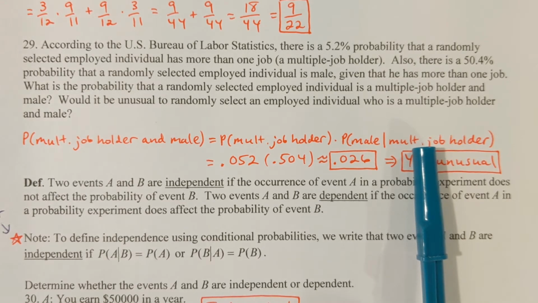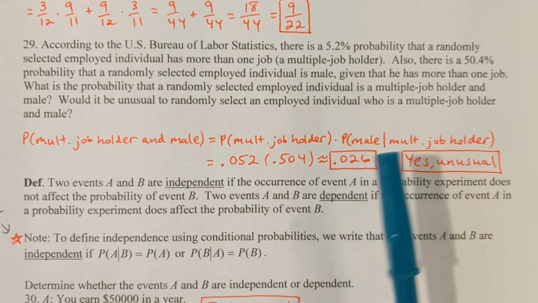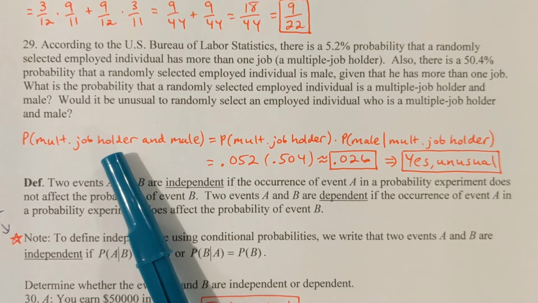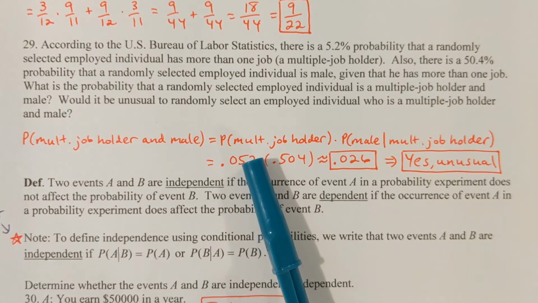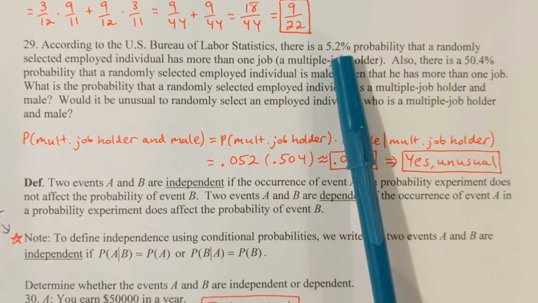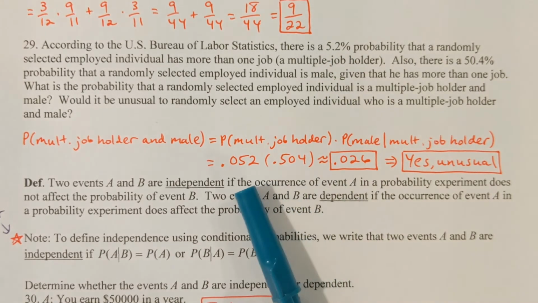Okay, so I'm using that general formula there that was on the previous page, and I'm using that for these 2 events here. The probability that somebody has more than one job was given to us. That's 5.2%, or 0.052 if we're using decimals.